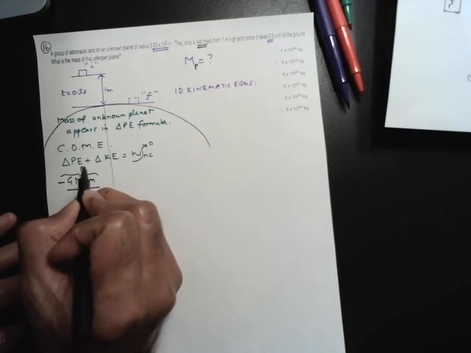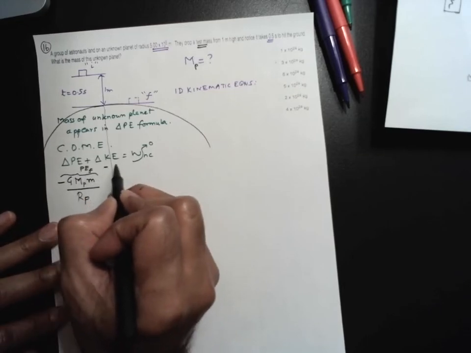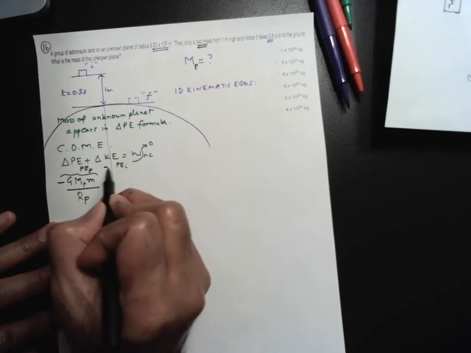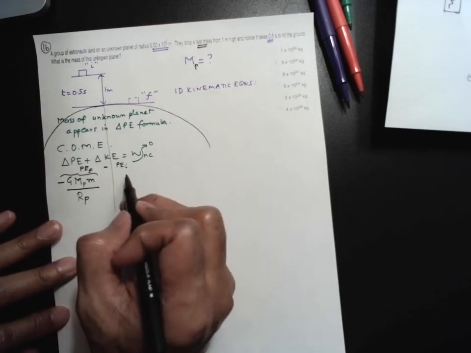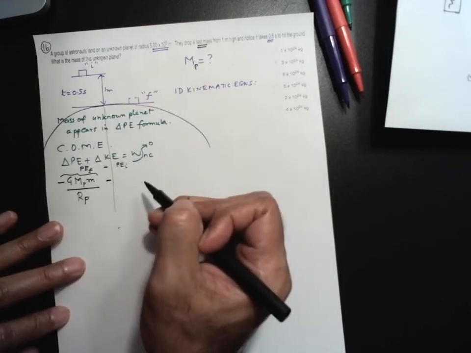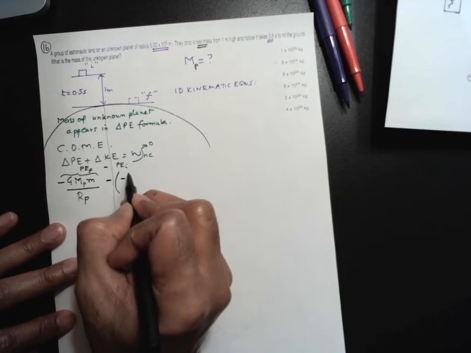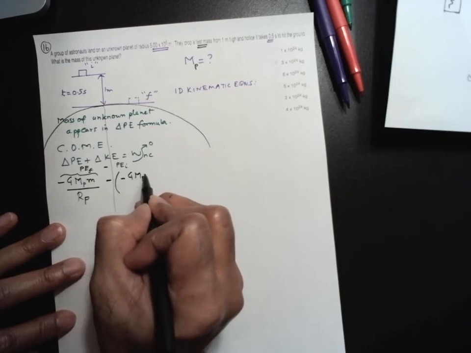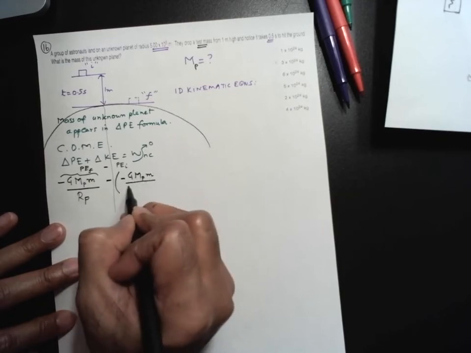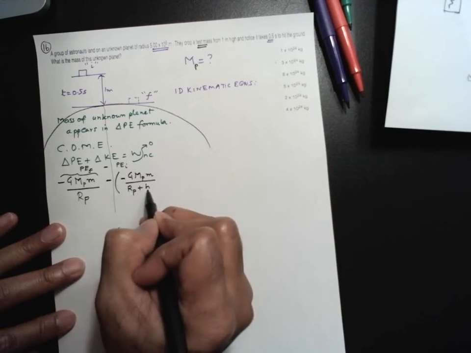This right here is the potential energy final. And then I need the negative of the potential energy initial, minus potential energy initial. So here's the minus. And then what's the potential energy initial? It's minus G mass of planet, mass of test mass, divided by the radius of the planet plus the height. This height is 1 meter.